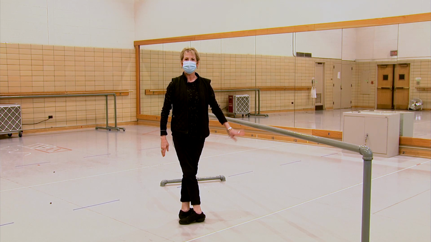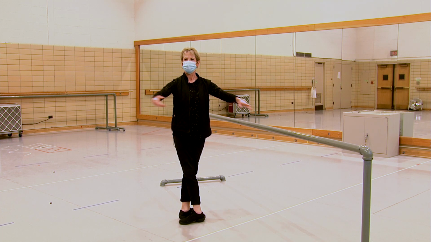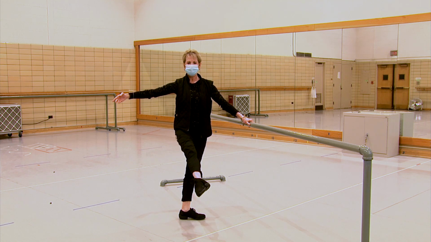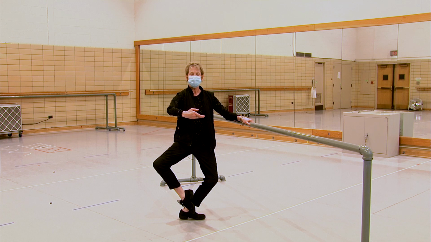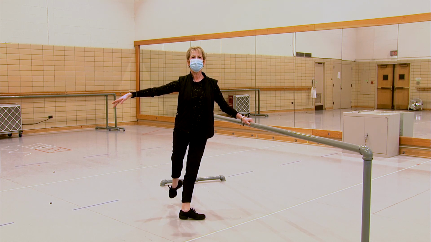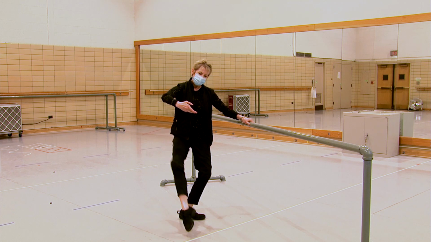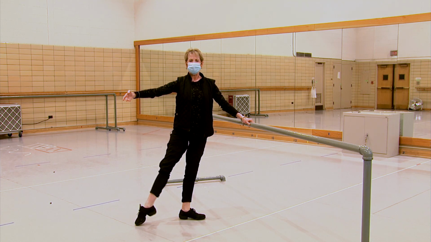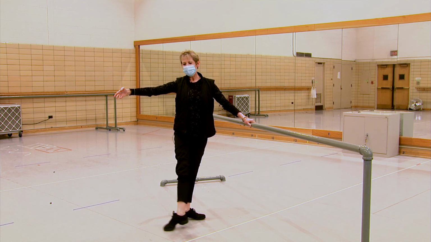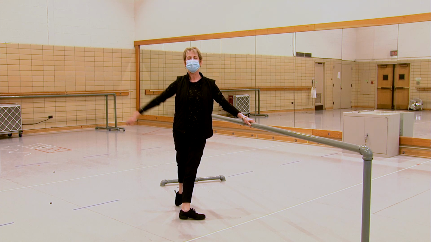Our third combination, fondus and rond de jambes. And fondu 1, and 2, and 3, and 4, and 5, and 6. Passé front and side. 2 slow, 1 rond de jambe back and front to the back.